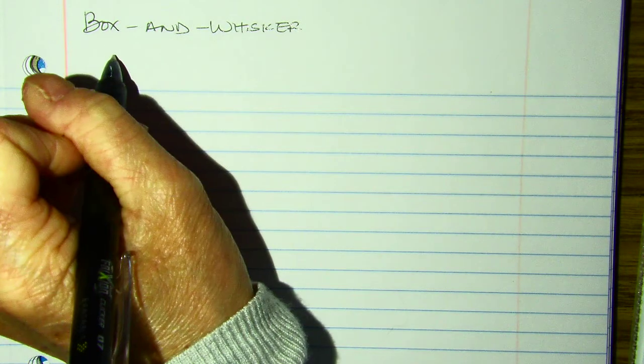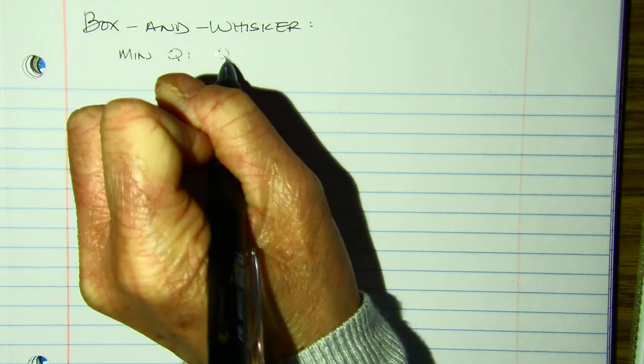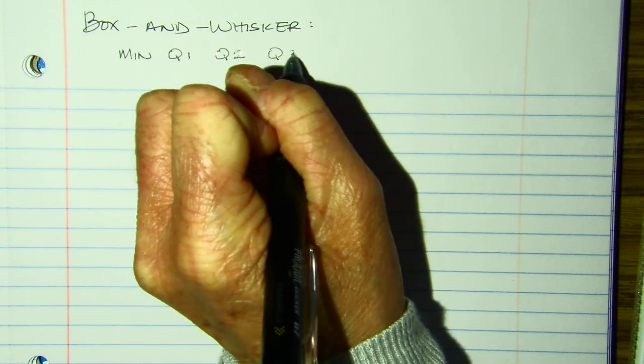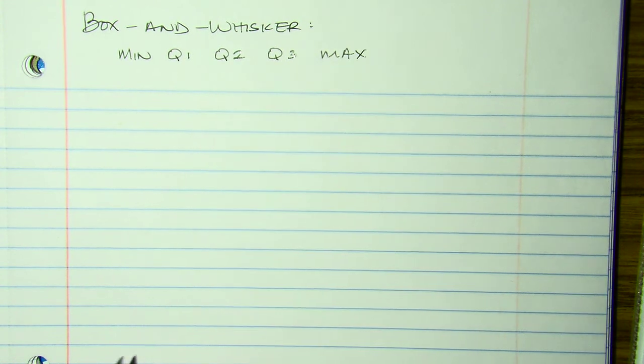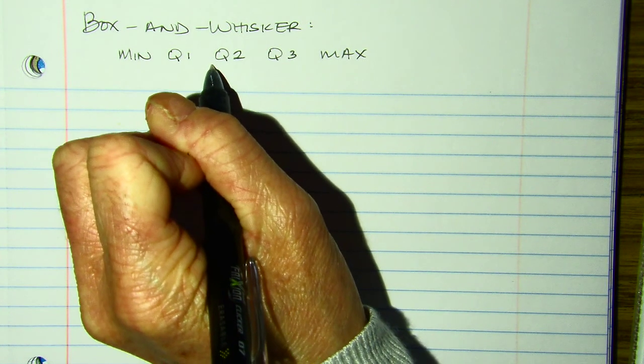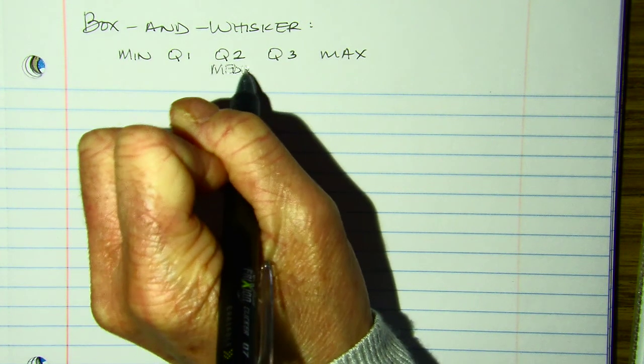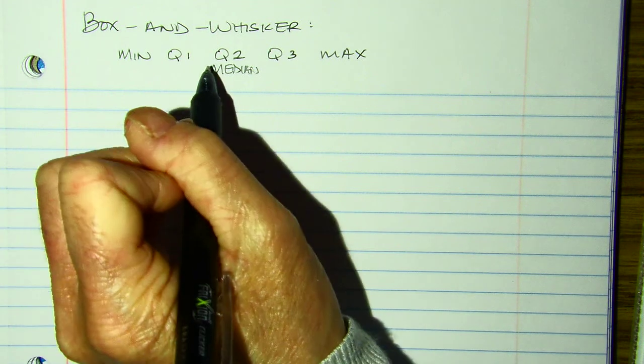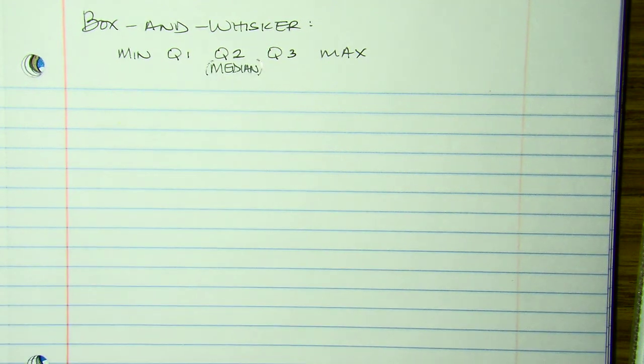Now let's go over how to do a box and whisker plot. Now you need 5 pieces. You need your minimum, quartile 1, quartile 2, quartile 3, and your maximum. Desmos will find all of this for you. Most calculators won't do the quartiles. But quartile 2 is going to be your median. Whatever your median is, not your mean, that's quartile 2.